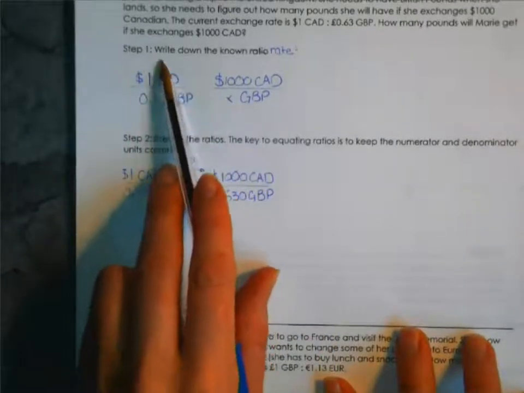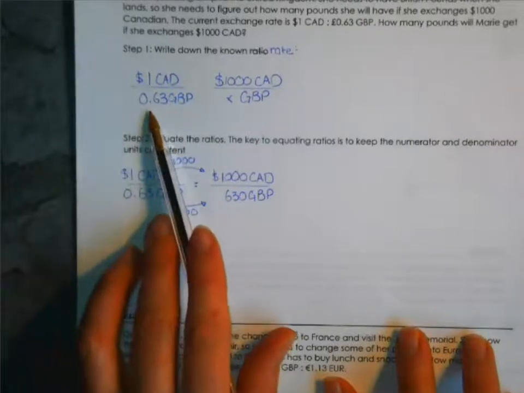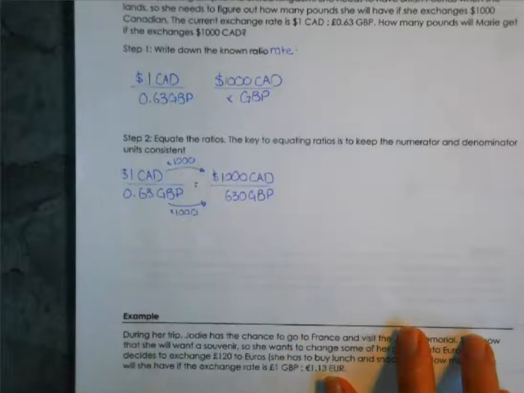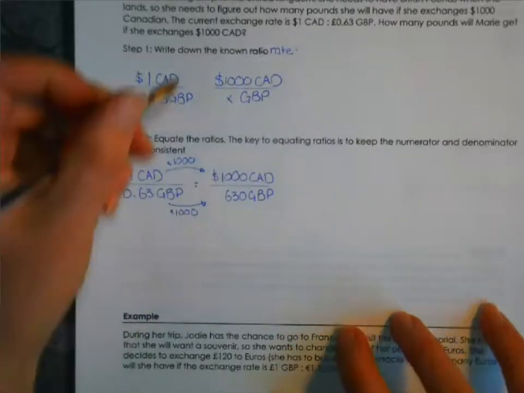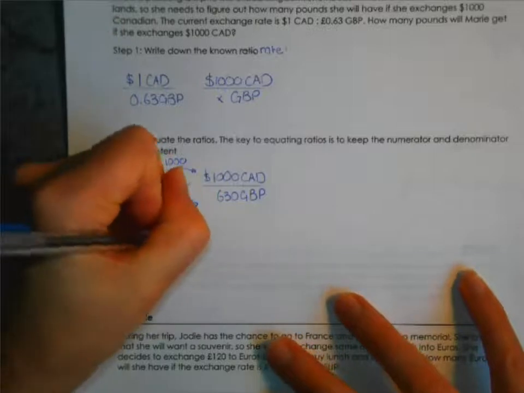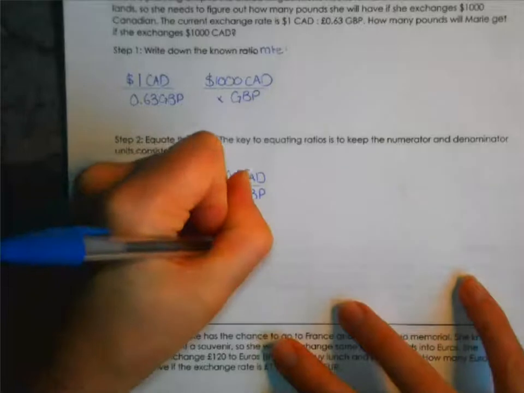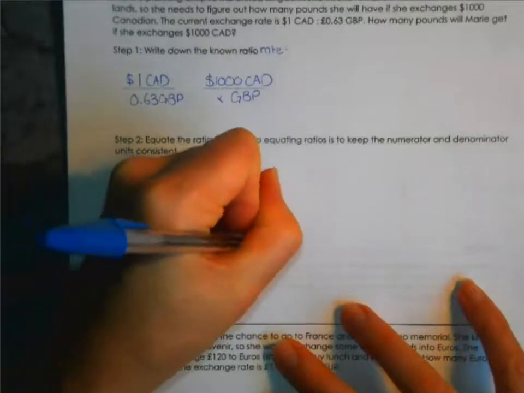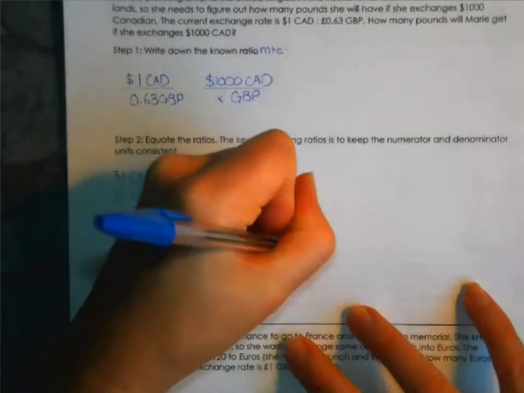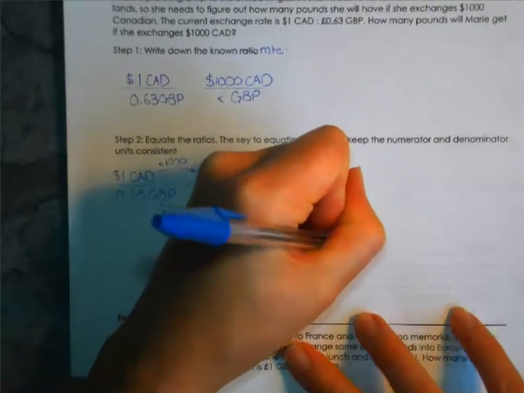The only remaining number is 1, and when you divide by 1, that doesn't make a difference to the number. So you still end up with 630 Great Britain pounds. Okay, so now we can write down that Marie will get 630 Great Britain pounds for 1,000 Canadian dollars.